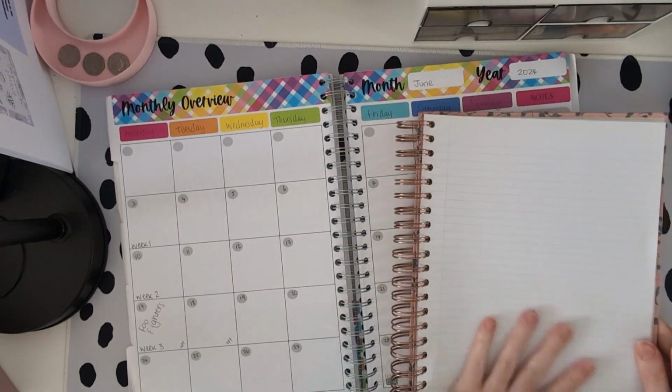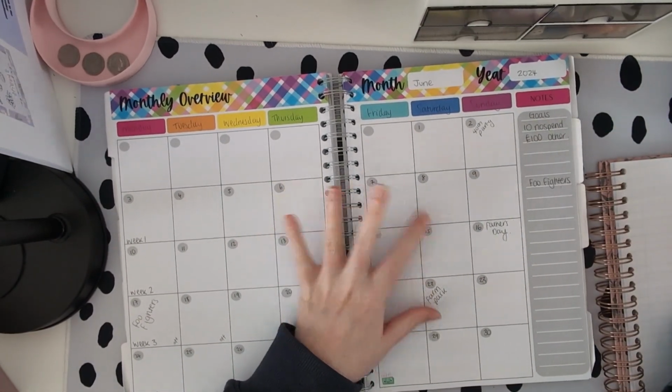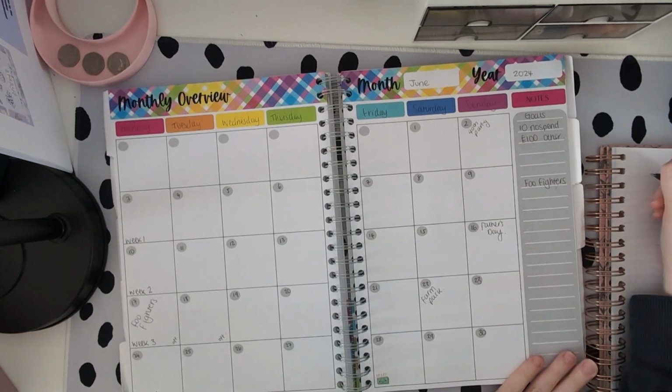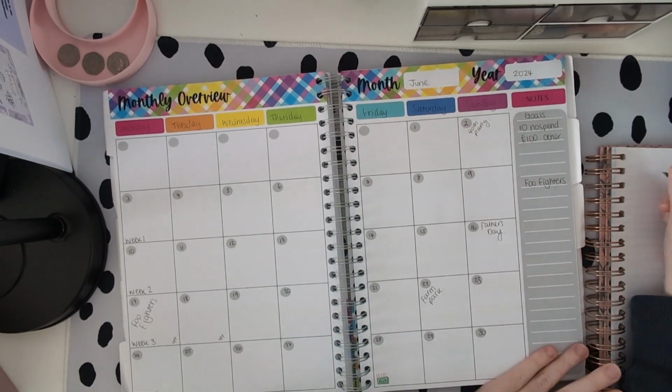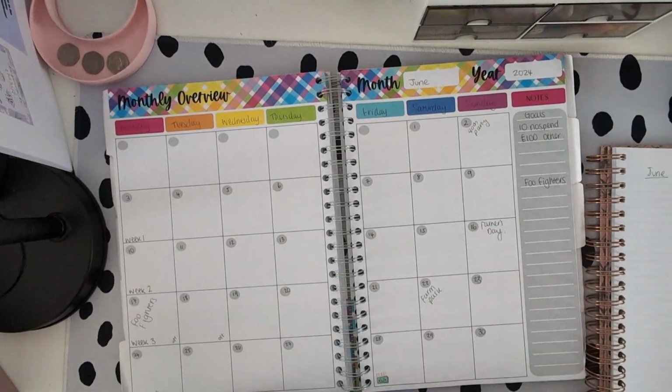So I've just got some blank paper and I've got my monthly overview, calendar thing. You know what it is. So June, I'm just going to swap pens because this one is being short.